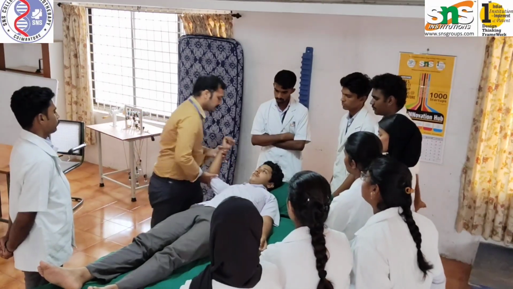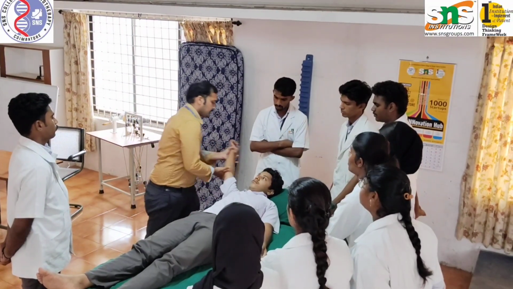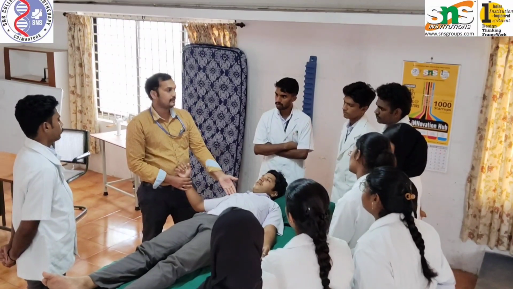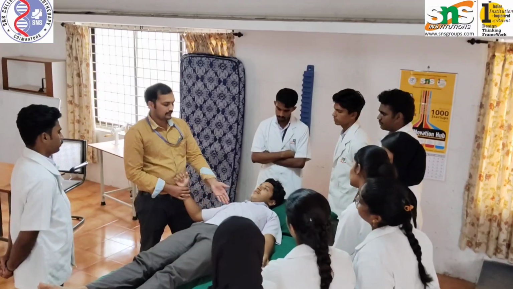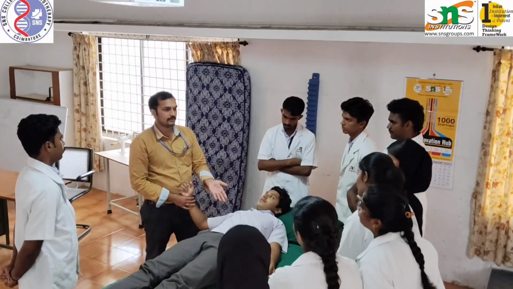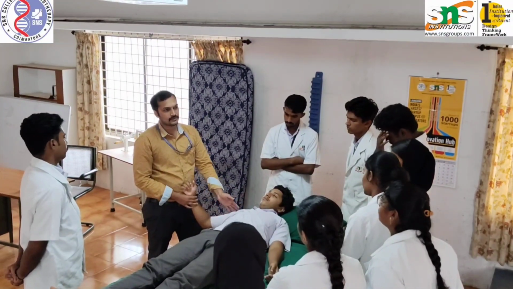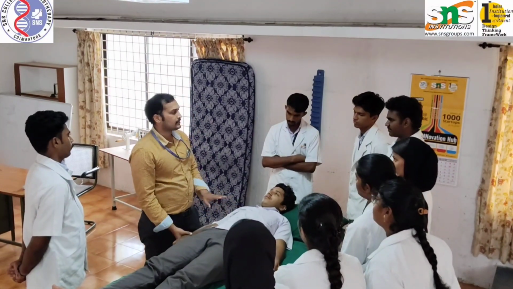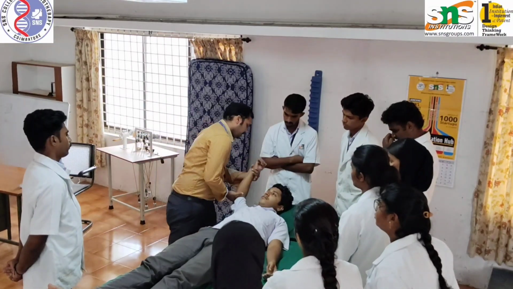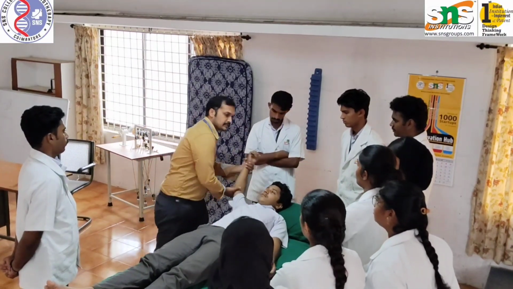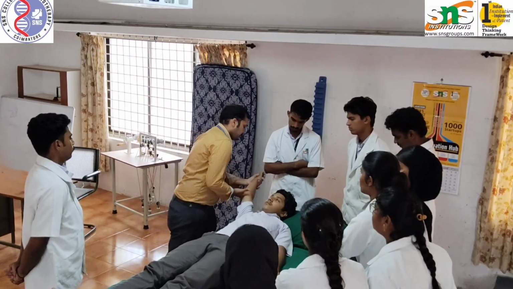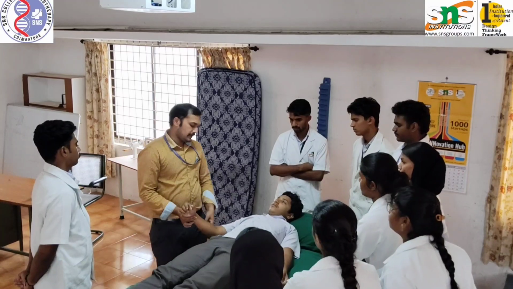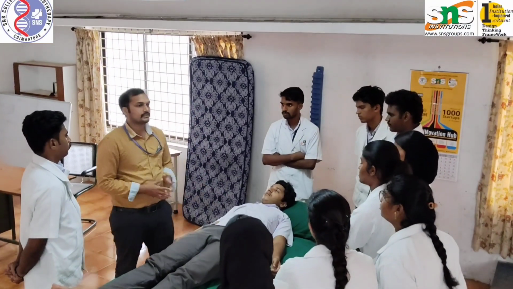So if we suddenly give passive abduction with a long lever, what will happen to the head of the humerus? It will come away from the glenoid fossa or glenoid labrum. So it will lead to subluxation, which is a partial or complete dislocation of the shoulder joint. So as a therapist we have to consider everything about the patient. Initially we will go with short lever shoulder abduction and adduction, then we can give long lever shoulder abduction and adduction. Like that we have to give passive movement for each joint.